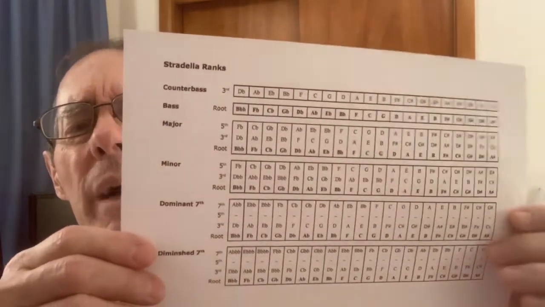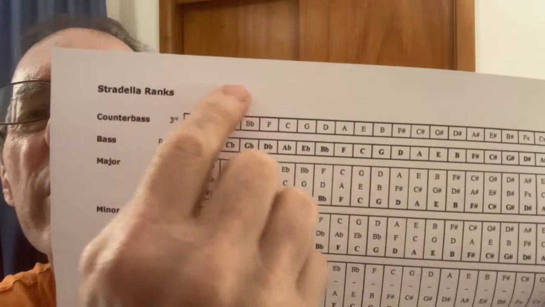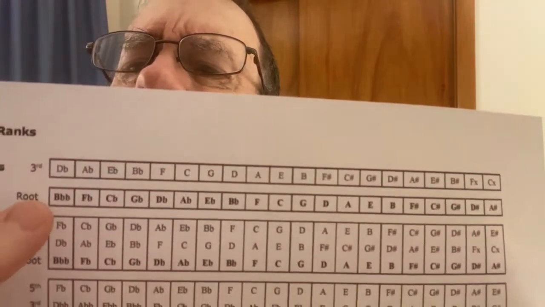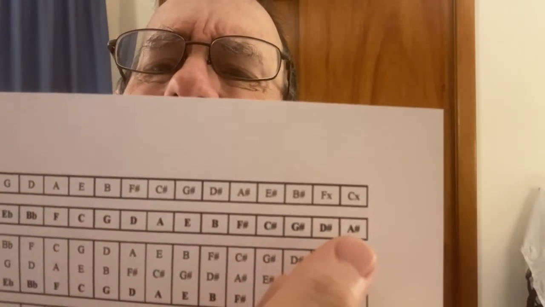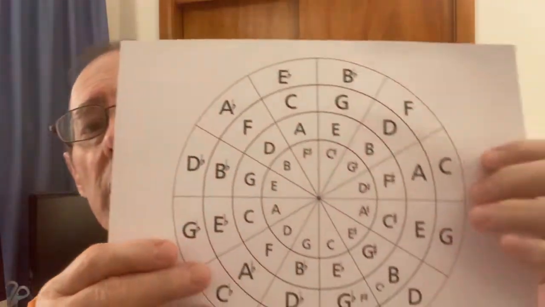This is very difficult to do, trying to hold papers and explain a very complicated thing. But the point I'm making is, my chart shows clearly the correct order and flow of counterbass and bass tones in fifths. It shows them correctly. We move from B double flat to A sharp in fifths. That's the whole point of the circle of fifths, to move in fifths, for God's sake.